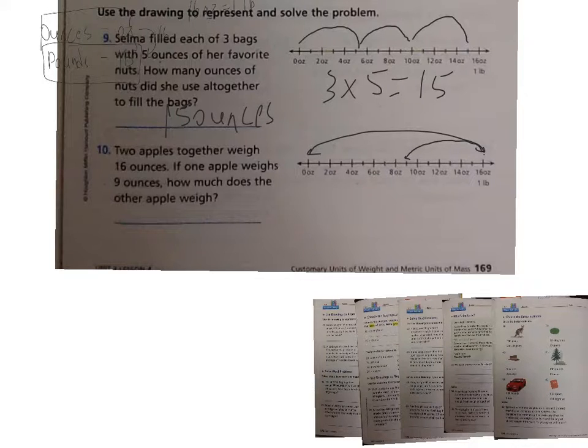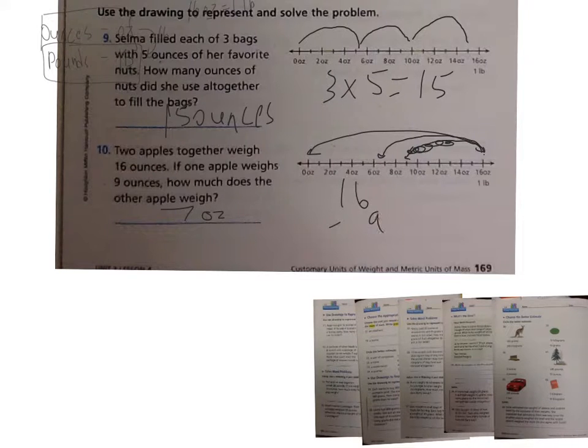I'm sorry, 9 ounces, so it would be 16 to 7. Sorry. Oh, darn it. I'll scribble this out. So how much does the other one weigh? You would just count it, 1, 2, 3, 4, 5, 6, 7. That probably made it more complicated than it really is, when really it's 16 minus 9 equals 7.